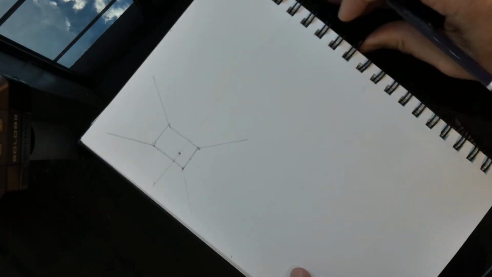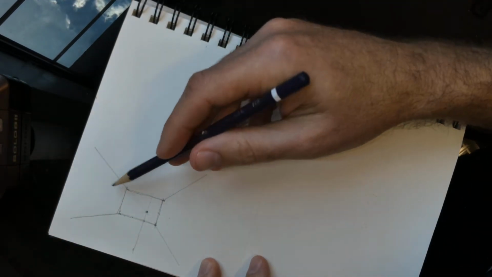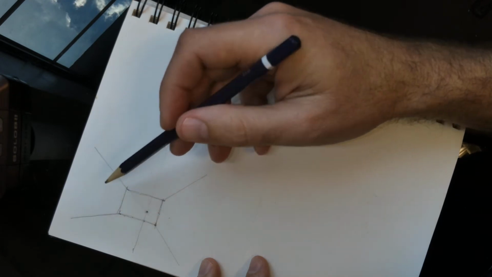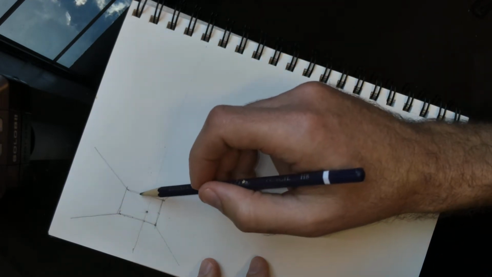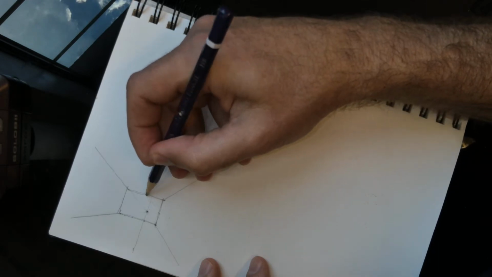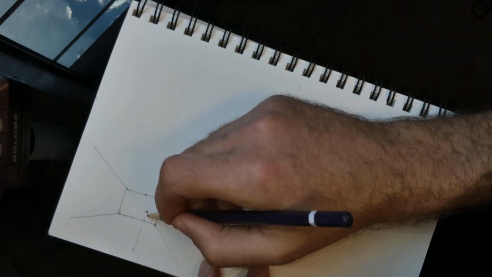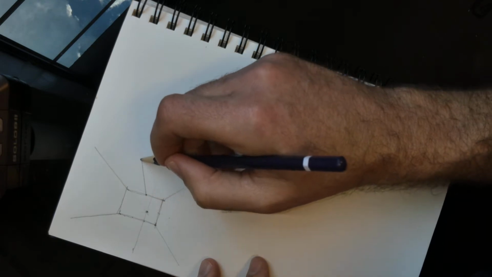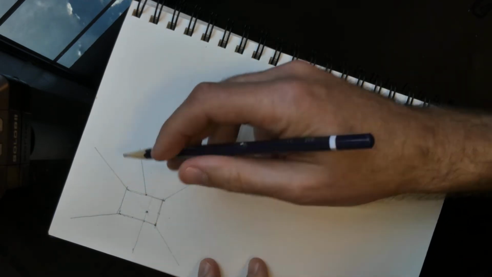Okay, now for a little fun, I'm going to say floor, wall, ceiling, and let's say this wall is at half the height. Now watch this.